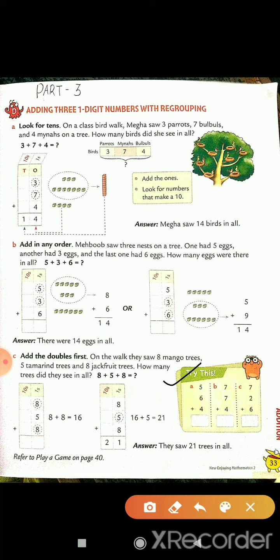So first, let us start with look for tens. So here 6 and 4 make 10. So we add 6 and 4 first, which gives us 10. And then the remaining number, that is 5, with 10. So when we add 10 and 5 together, we get 15. So we can write here 15. So our answer is 15. Next, B.